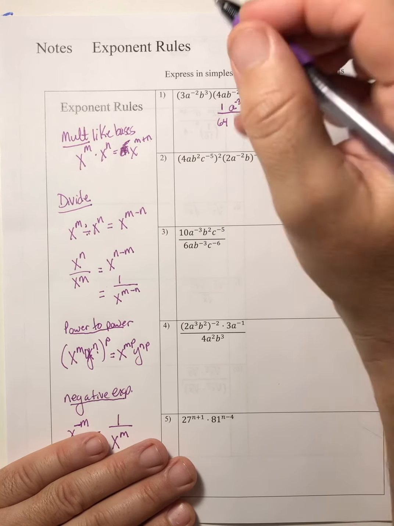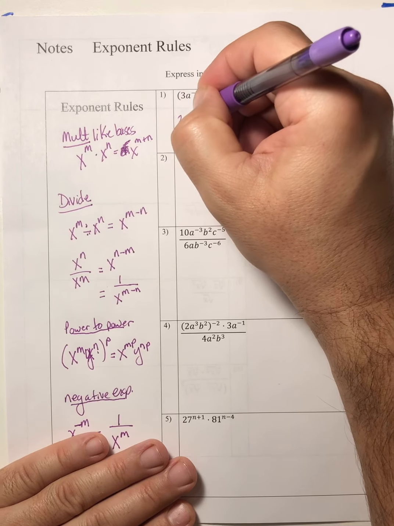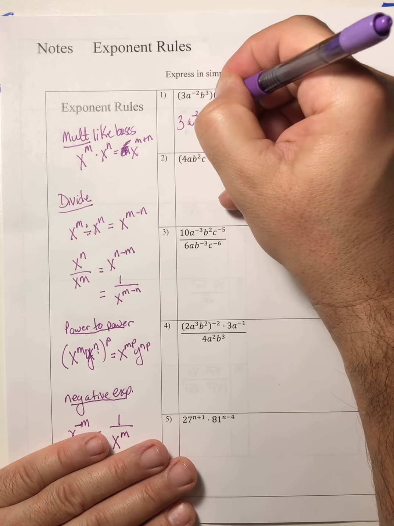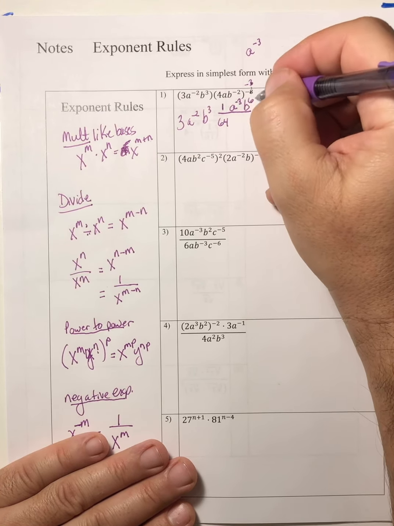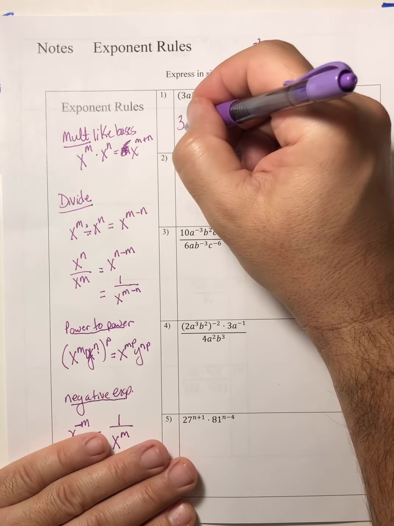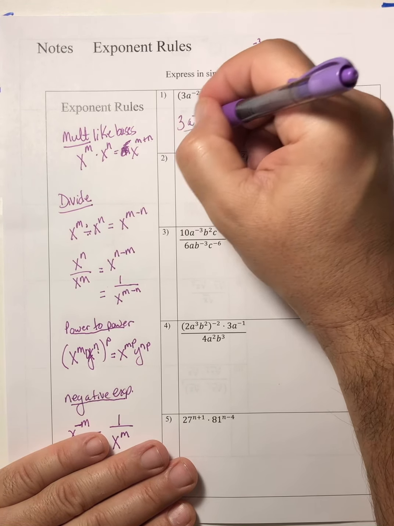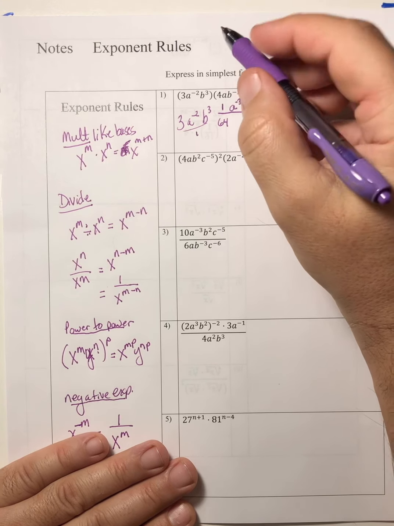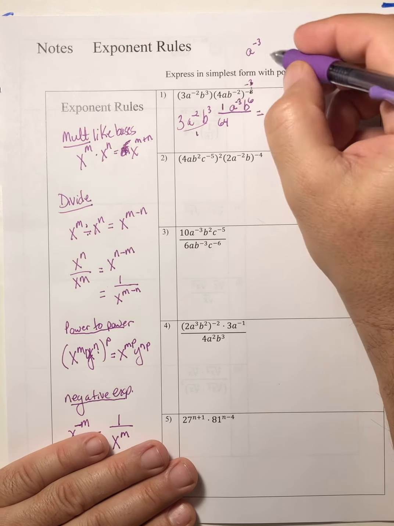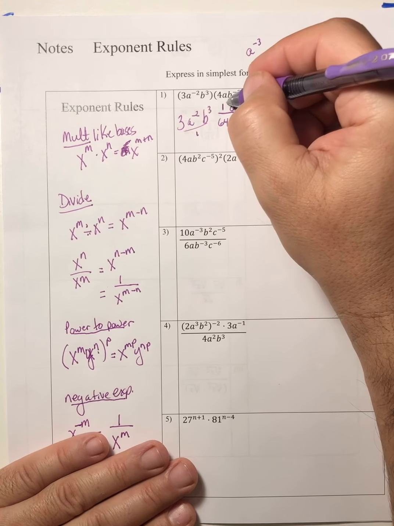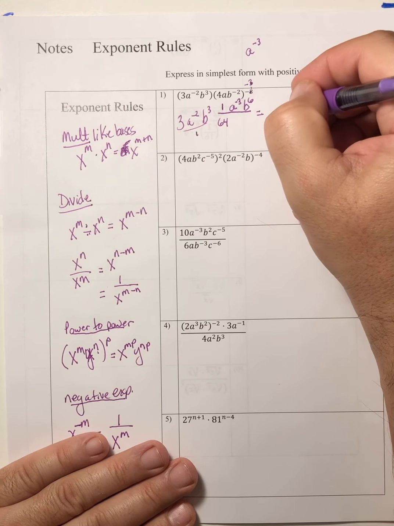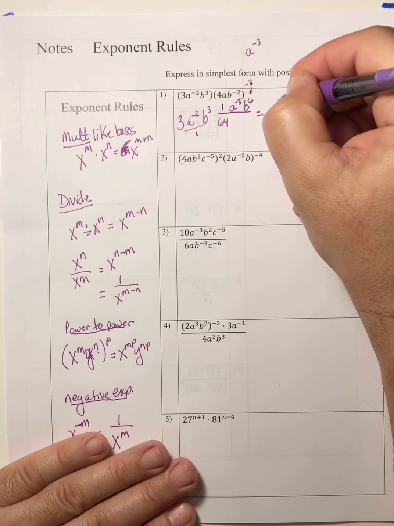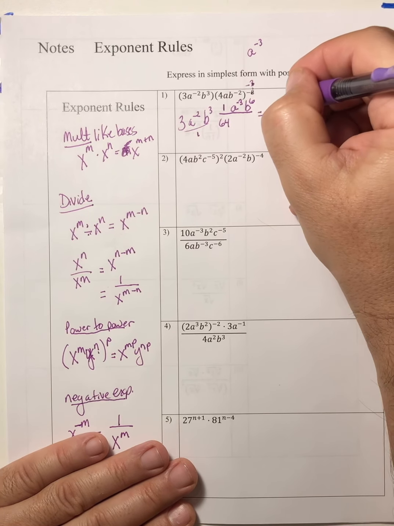Actually, yeah, I'm going to leave it. So then I have my 3, a to the negative 2, b to the 3. Yes, these are all over 1. So now I just have to multiply. 3 times 1, 3. So I have 3 over 64.